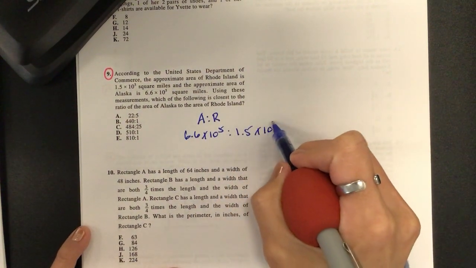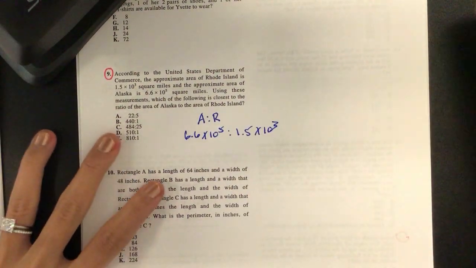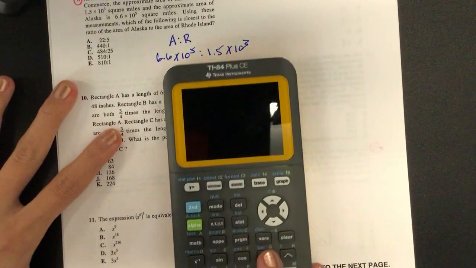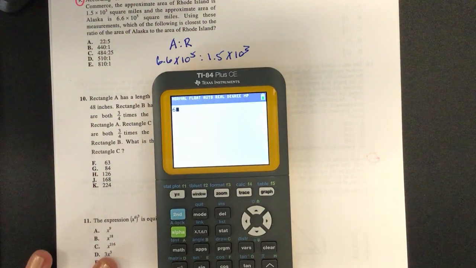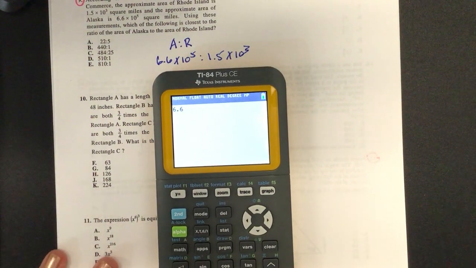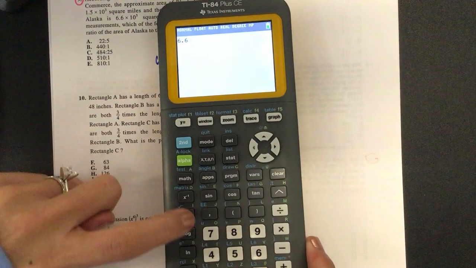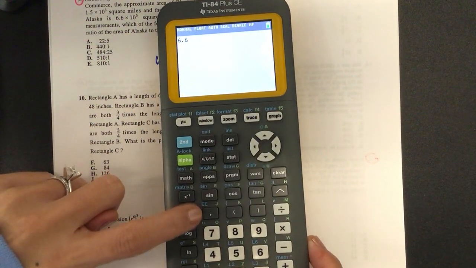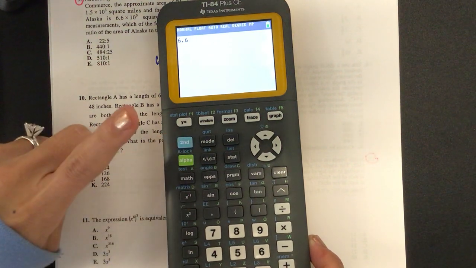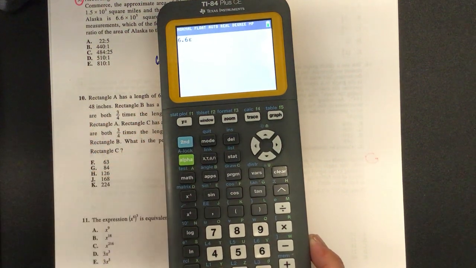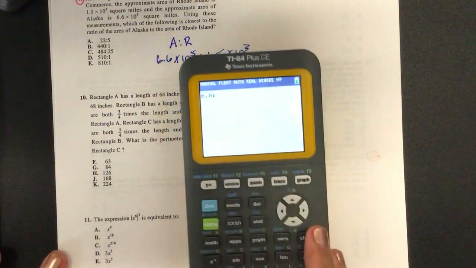Rhode Island is 1.5 times 10 to the power of 3. And all you have to do is literally type this in. If you're not sure how to get to the scientific notation, I'll tell you. Type in 6.6. And then I'm going to point at the E value. Do you see that double E right up there? It's blue, right? So I need to activate my second, which is a blue button, and then the E. That's going to be a part of times 10 already.